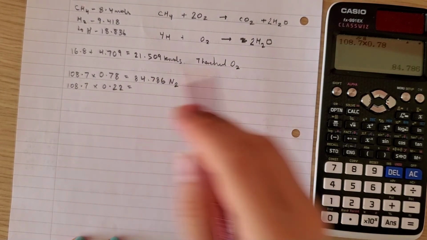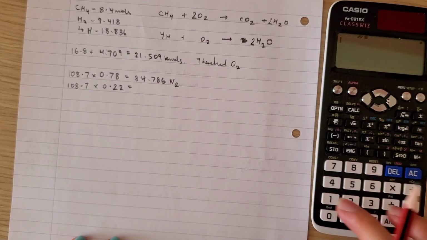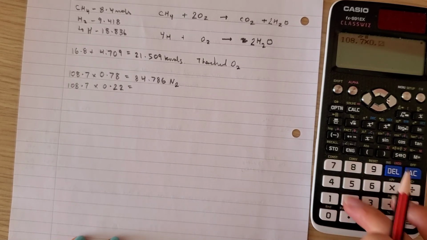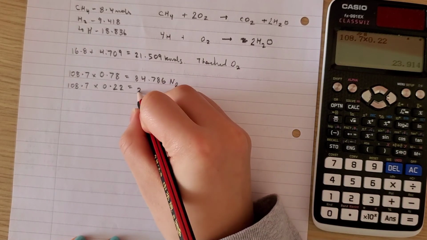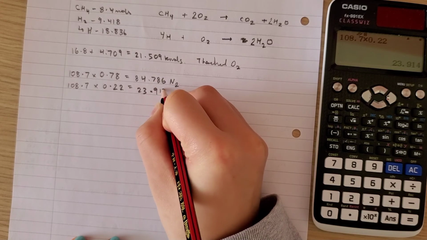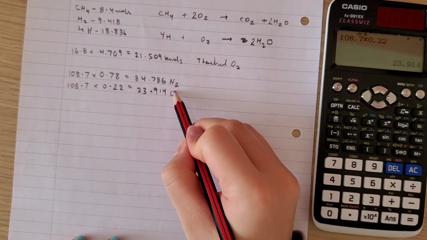So we have the oxygen supplied, which is 23.914.